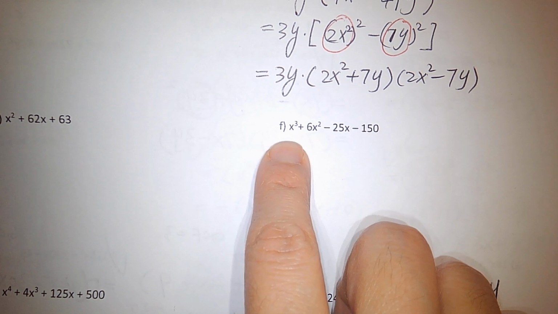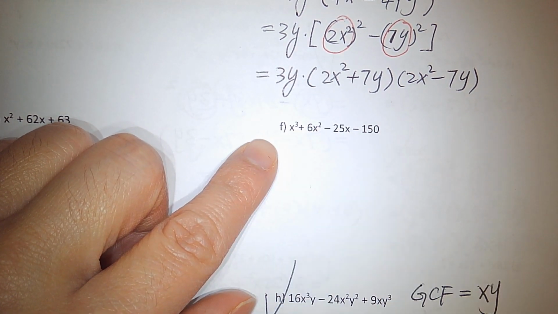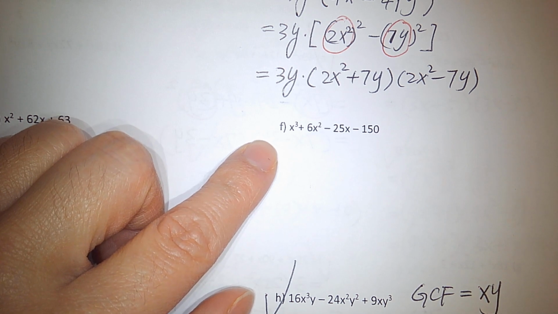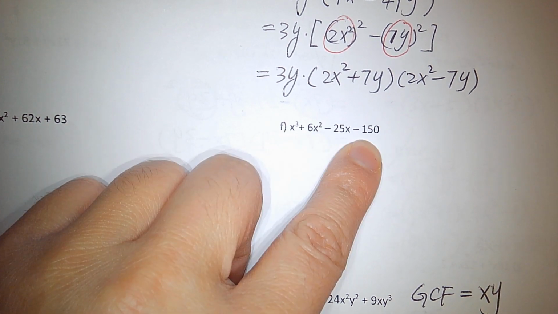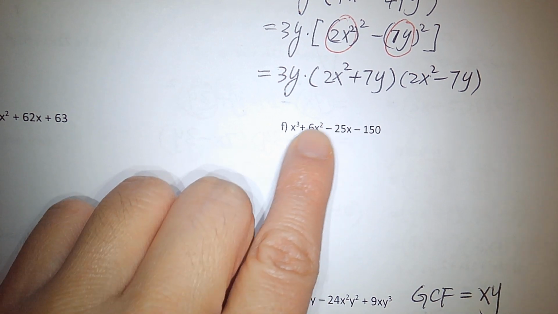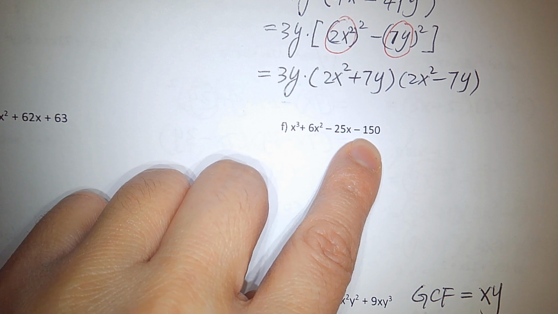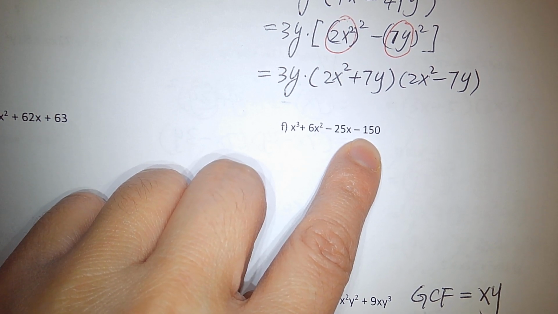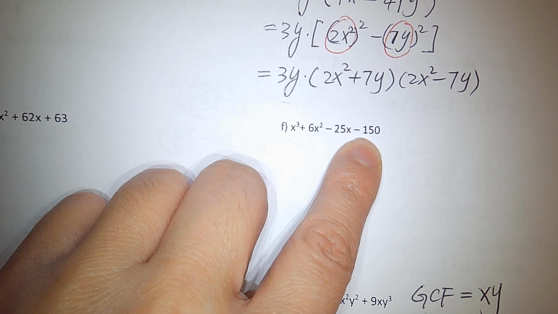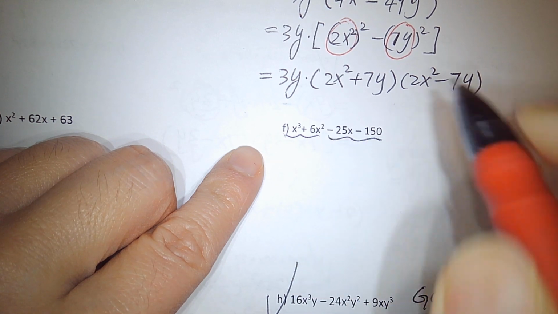It has 4 terms. To factor a polynomial with 4 terms, same thing. If there's a GCF, factor out the GCF. If there's no GCF, what do we do? After we factor out the GCF, for a 4-term polynomial we can only use one method. What is the method? Grouping. Grouping is the only method for a 4-term polynomial, okay? So with 4 terms, let's do grouping.